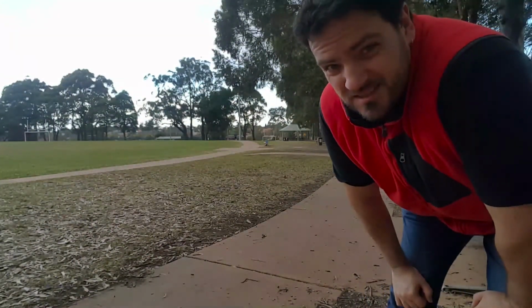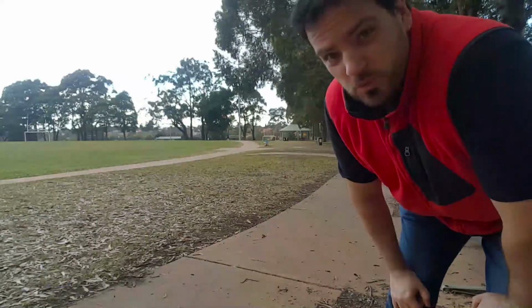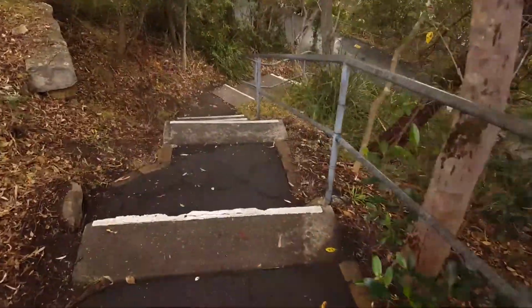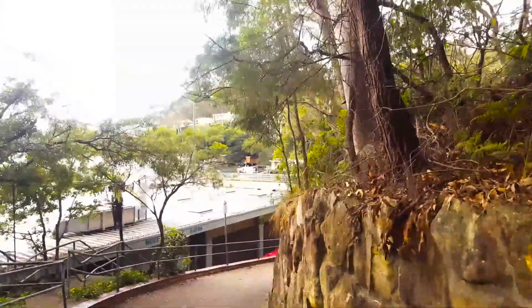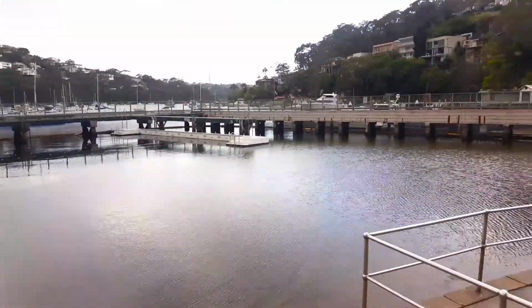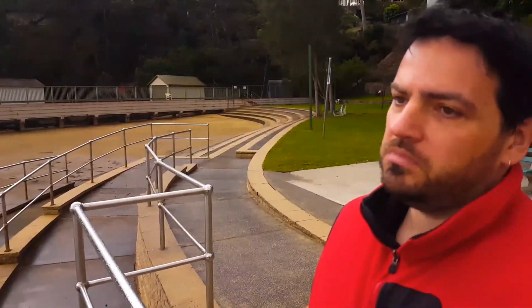I was thinking about this as a spot, but it just doesn't quite feel right, so I think we'll look somewhere else. It's nice enough, I guess, but you know what? I think I can do better than that.